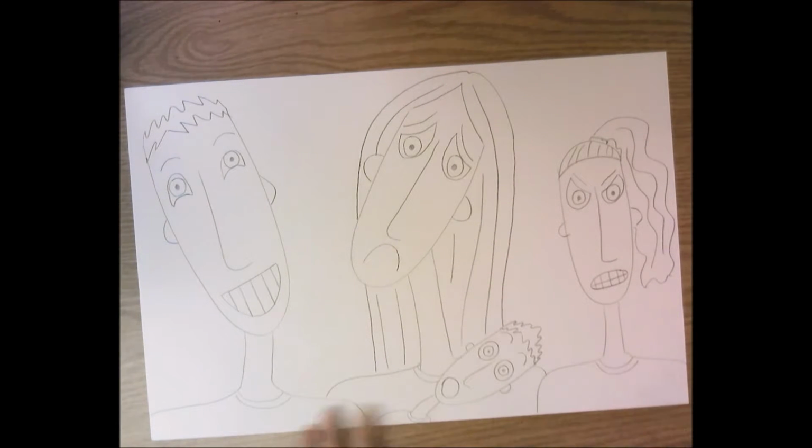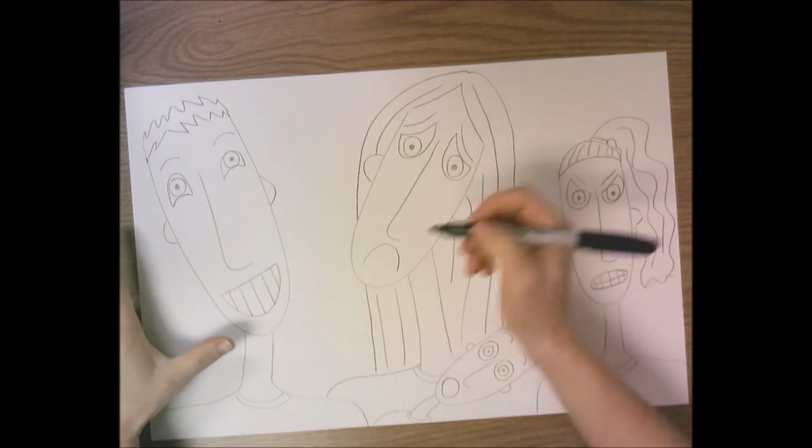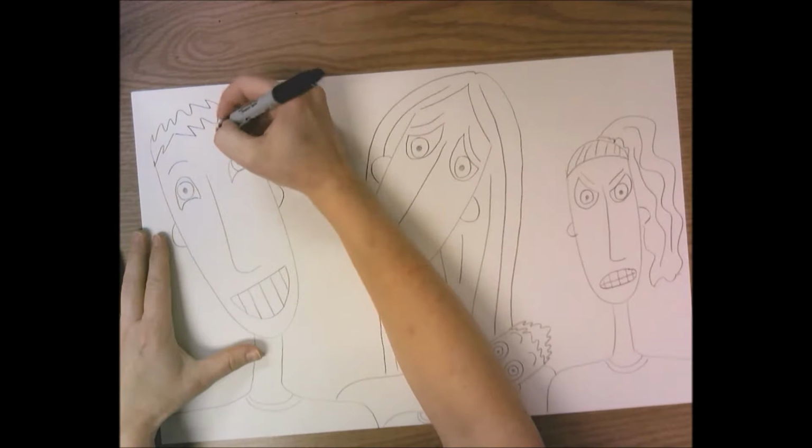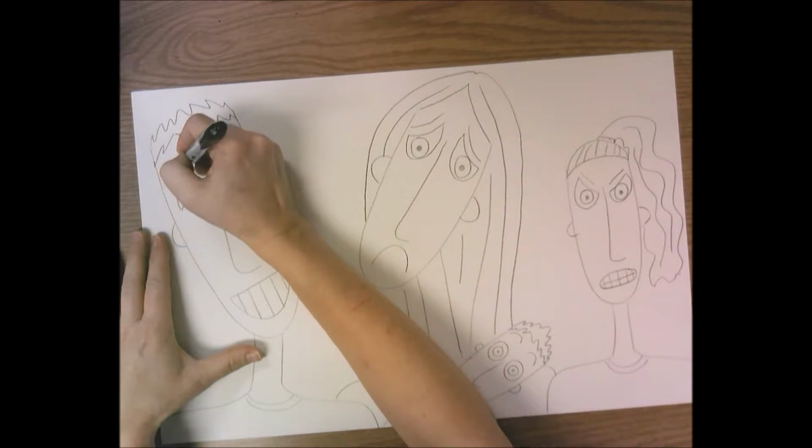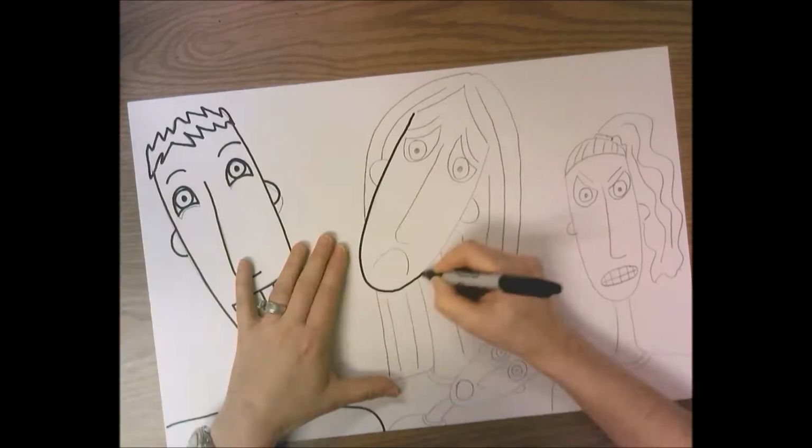Showing different feelings. Each person's showing different feelings. So now I'm going to take a Sharpie marker. Make sure you use a nice one that's juicy and works well. And I'm going to trace over all my pencil lines very carefully with the Sharpie marker.